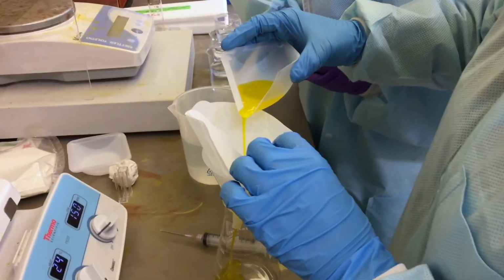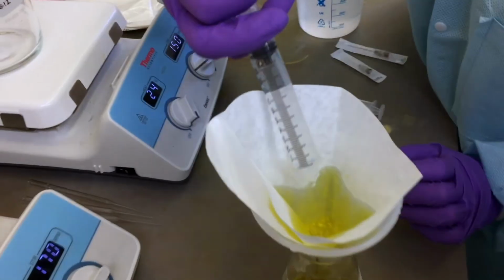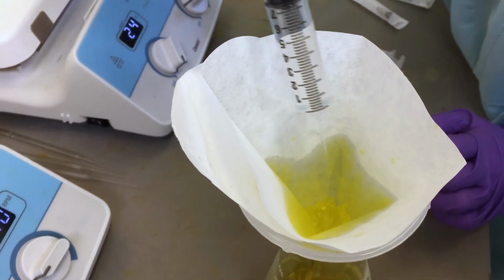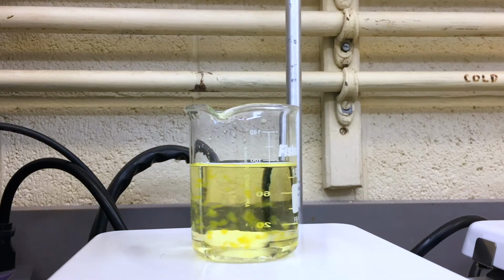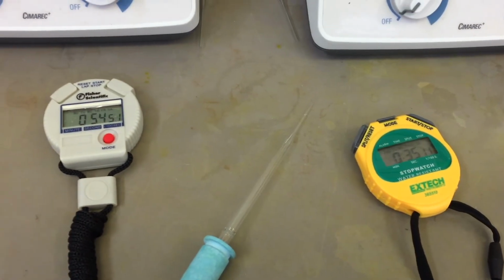The beads are separated by pouring the contents of the weigh boat into a funnel lined with filter paper. The beads were then rinsed with DI water using a clean syringe filled with the water. After rinsing, the beads were placed into a 150 milliliter beaker filled with 100 milliliters of water. Once placed in the beaker, the solution was stirred for an hour.